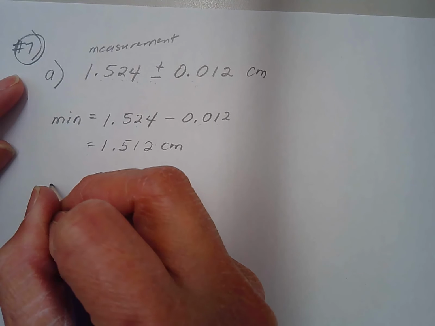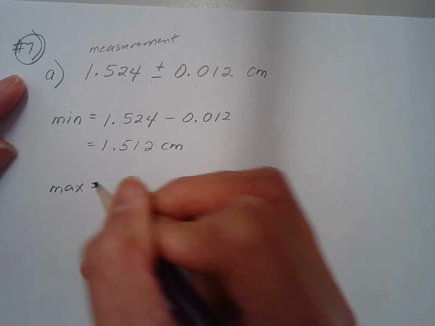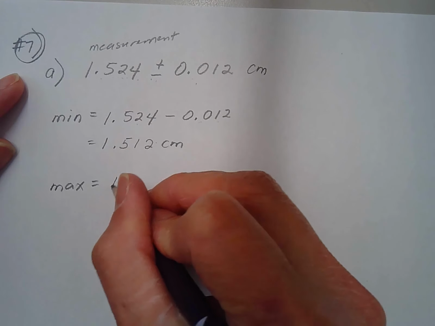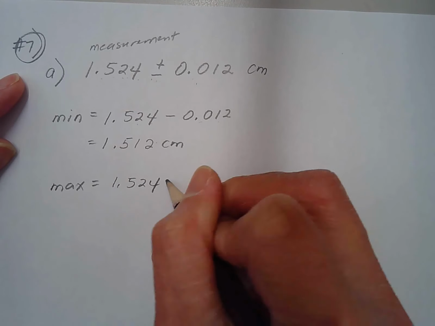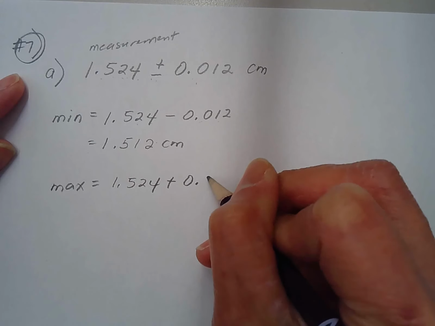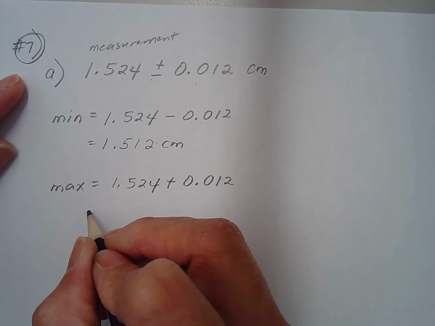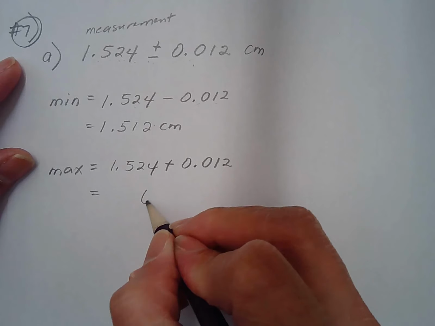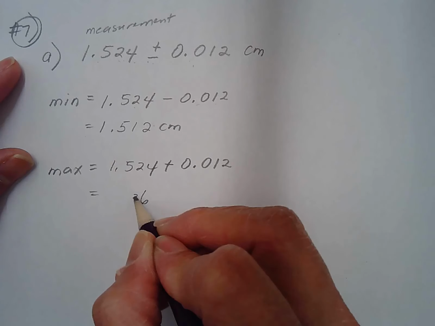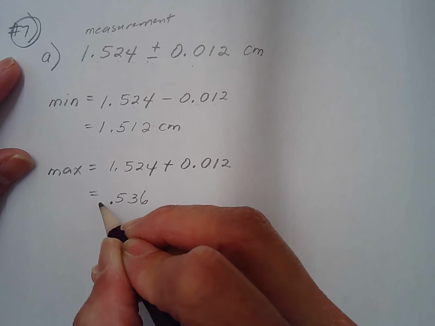Let's figure out the maximum. The maximum is 1.524 plus 0.012. So that's going to give us 1.536.